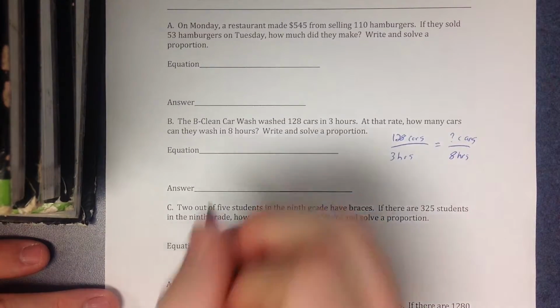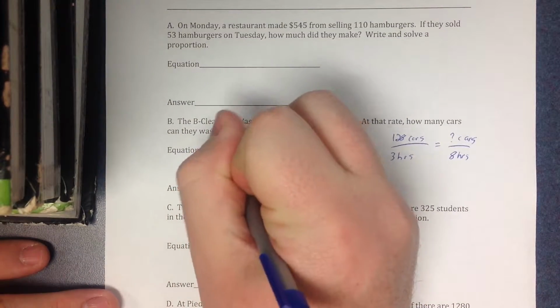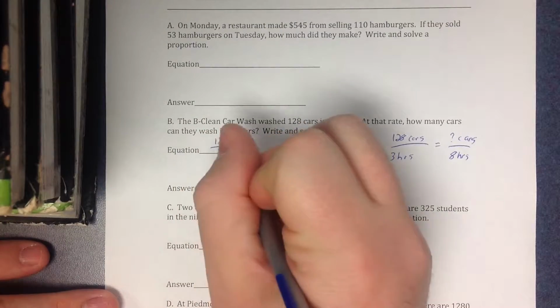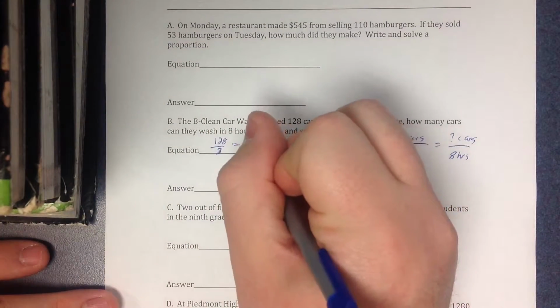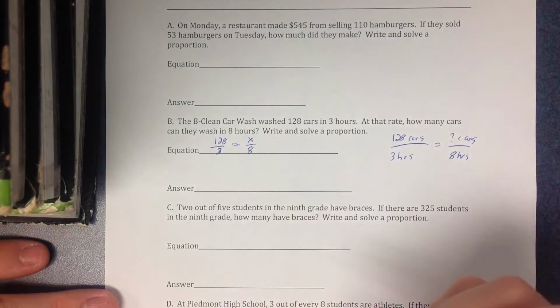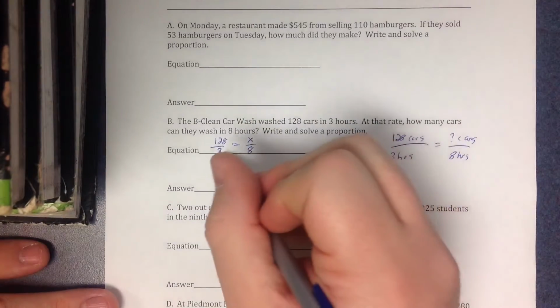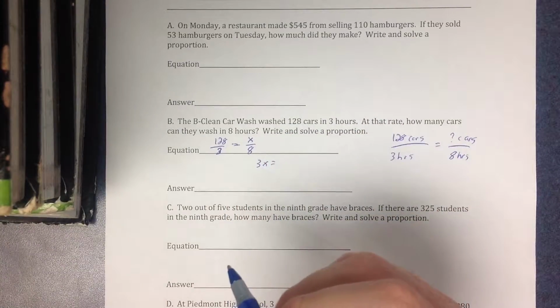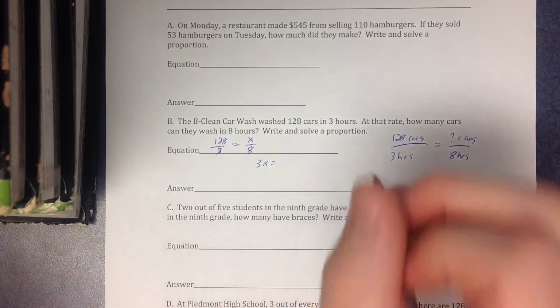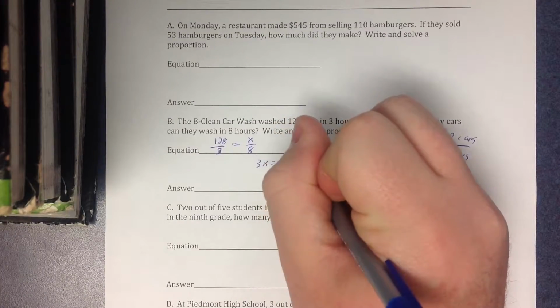So your proportion would be 128 over 3 equals x, because we don't know how many cars they're going to wash in 8 hours. So if you cross multiply, 3 times x is 3x. 128 times 8 is 1024.